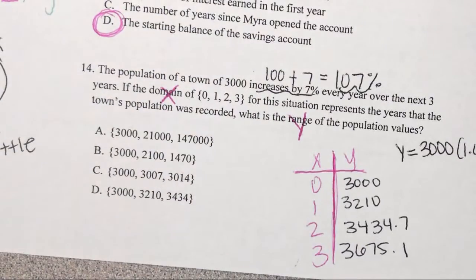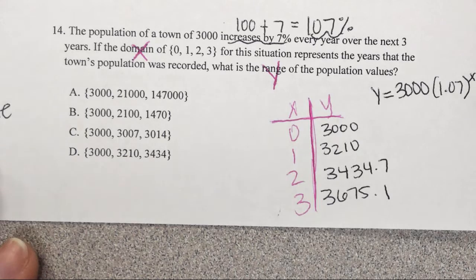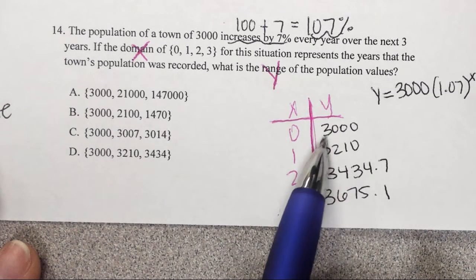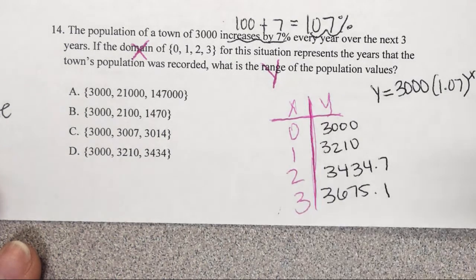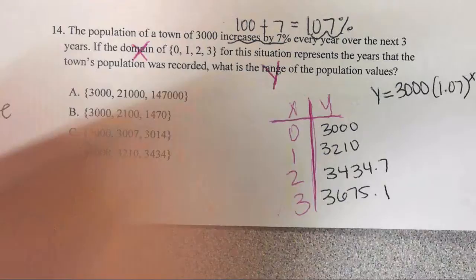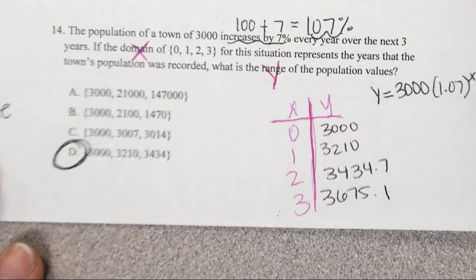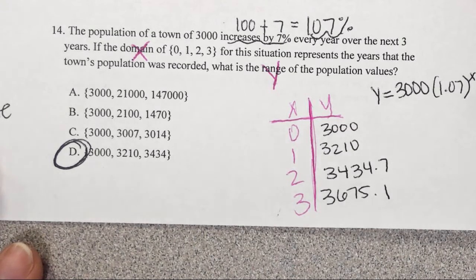Which one of these is that? Well, it doesn't have all 4 of them, but it only has the first 3. The closest one would be D. Should have 4 numbers. Oh well.